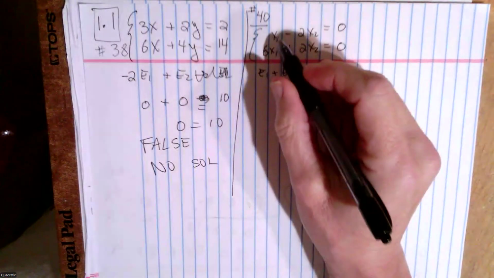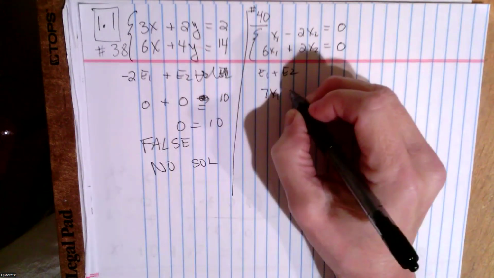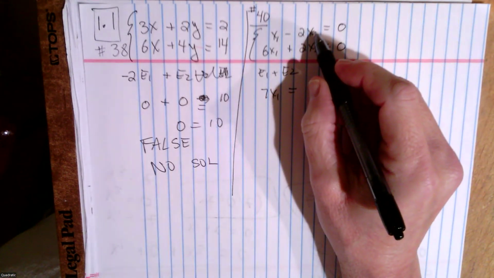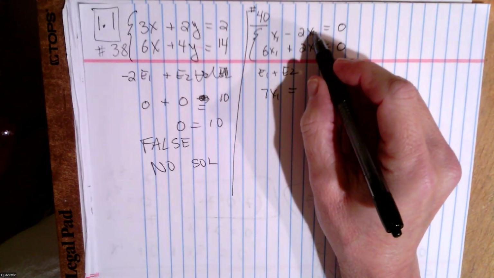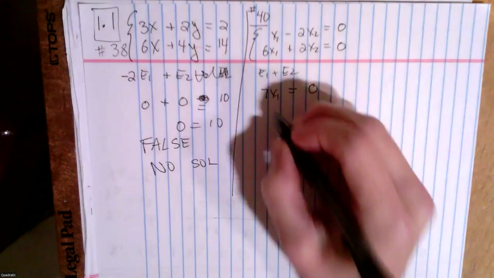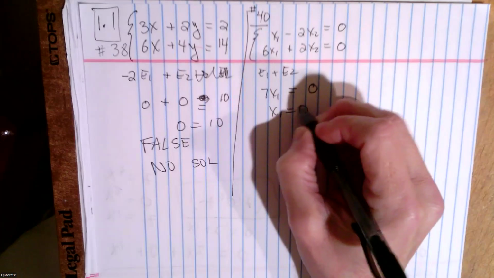x1 plus 6x1 is 7x1. And that gives me minus 2x2 plus 2x2, which is 0. And 0 plus 0 equals 0. So basically, x1 equals 0.